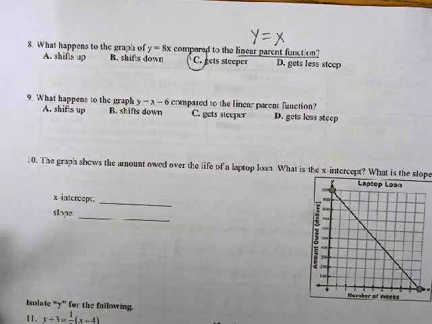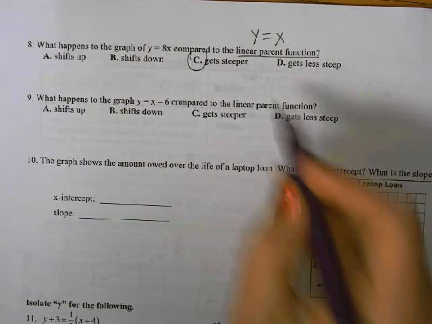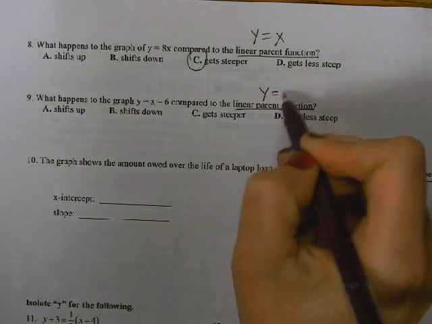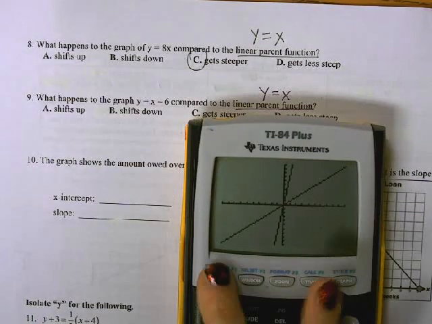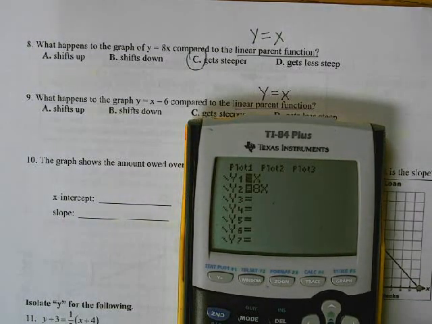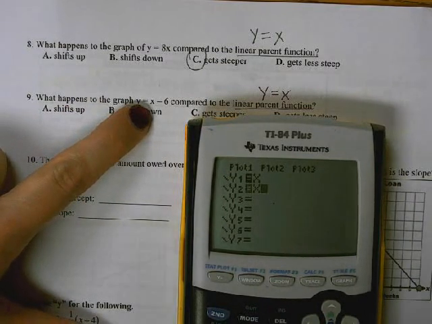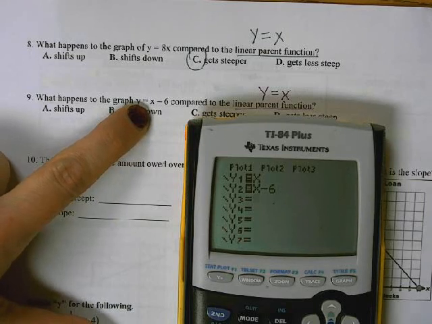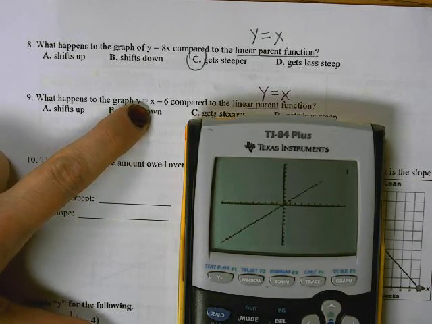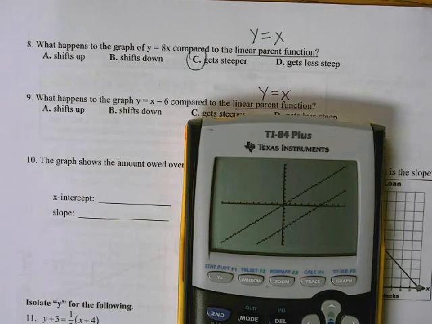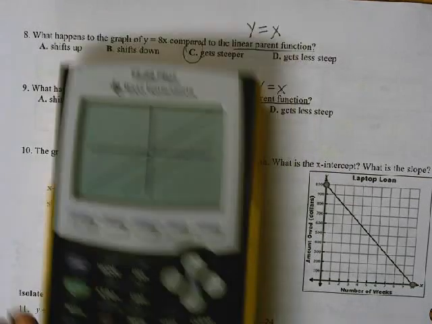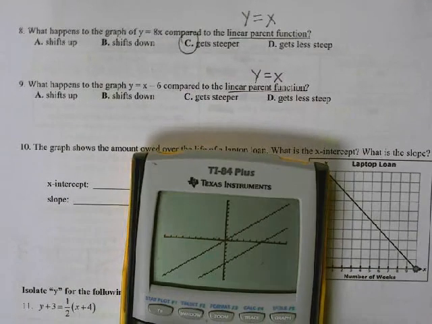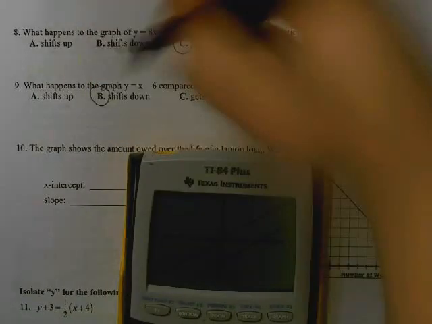Alright, what happens to the graph of y equals x minus 6 compared to the linear parent function? Remember, that's y equals x. So we're going to go to our calculator, keep y equals x, but we're going to clear out this second equation. Okay? And we're going to say x minus 6 instead. So x minus 6, and we're going to push graph. Remember, the first one is y equals x, and the second one is y equals x minus 6. You notice the graphs are parallel, so it didn't get steeper, it just moved down. So we're going to say B, shift down.